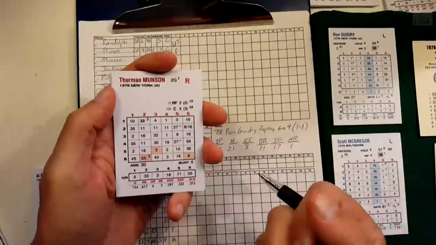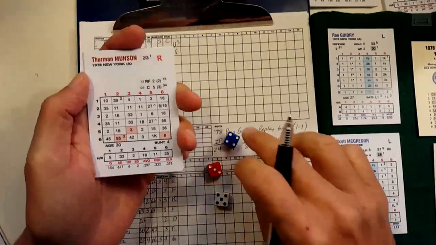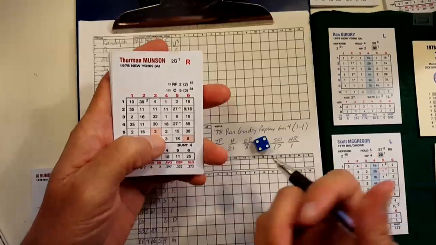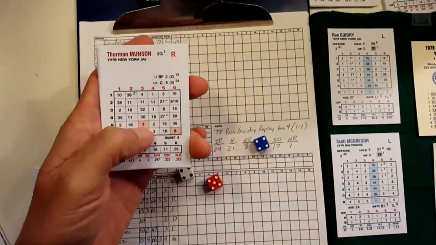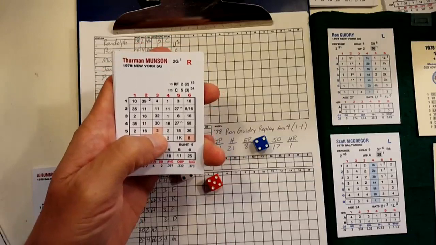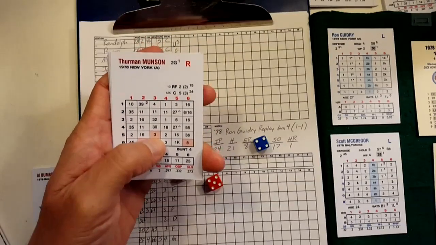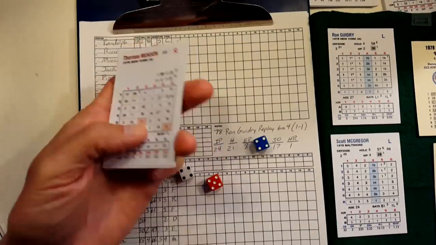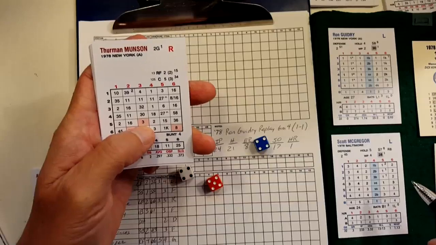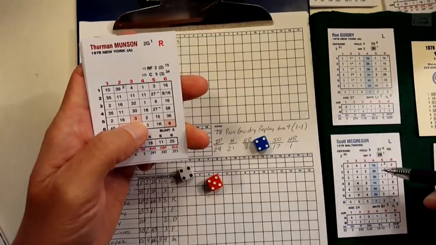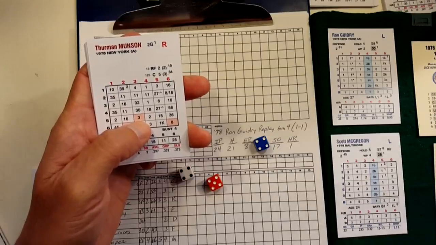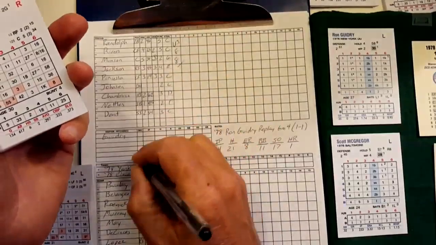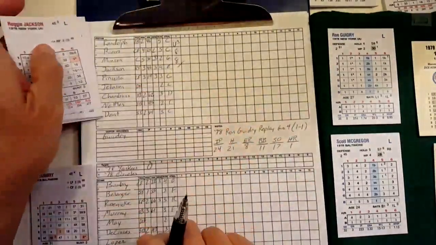Here's Thurman Munson. 3-5. 3-5 is a 3. See if that's going to stay or change. It's going to change to a 4 because of the Baltimore Orioles Memorial Stadium ballpark card. So it changes to a 4. And then a 3-4, so a 6, column 3. It's a fly ball to center. Three up, three down go the Yankees.